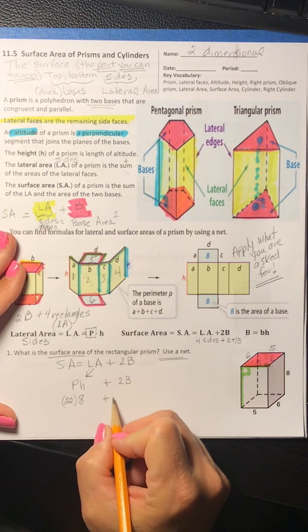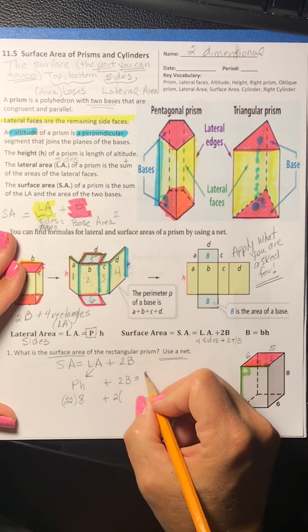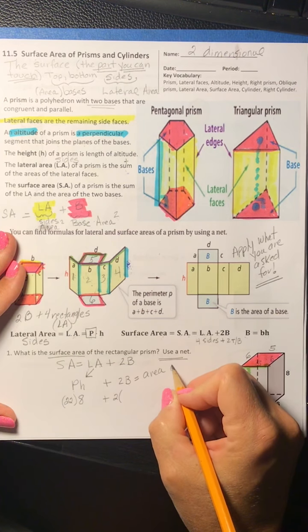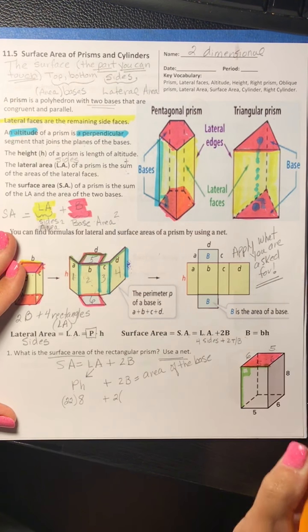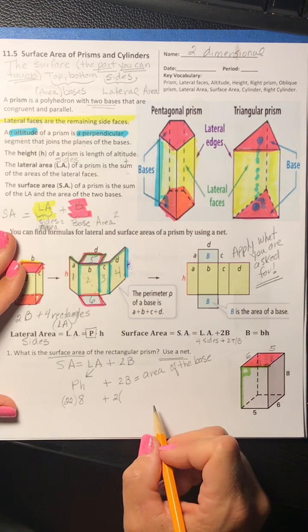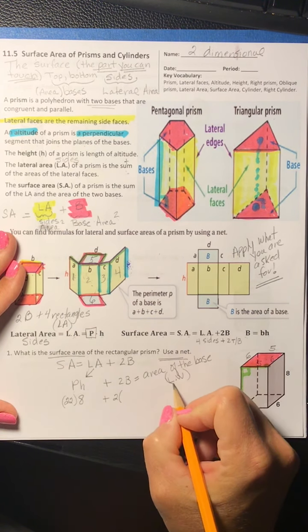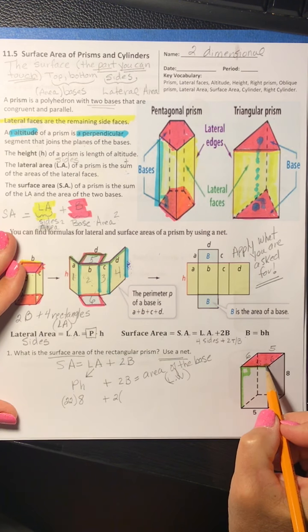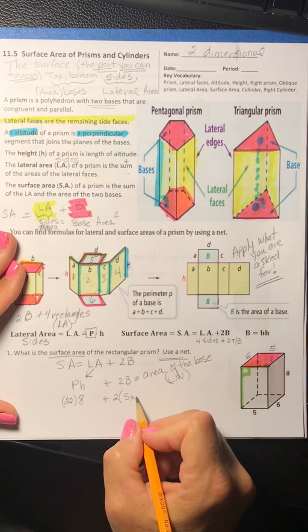Plus, we have two bases. This big B stands for the area of the base. And in this particular case, the area of the base is a rectangle, so that's simply going to be length times width, where the length is 5 and the width is 6.